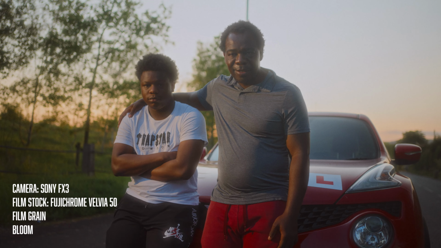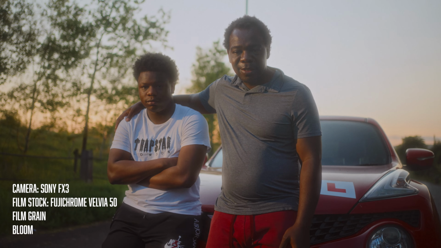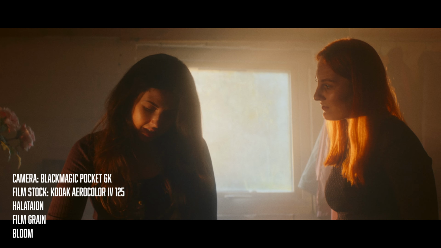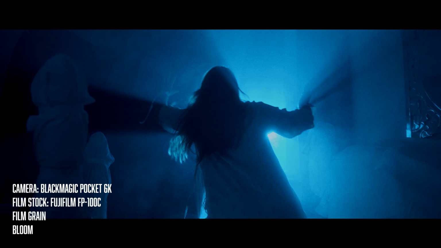In addition to grain and bloom, Dehancer offers a number of other tools that can be used to accurately emulate film. These tools include halation, highlight compression, or even gate weave if you want that old Hollywood film flicker. These tools can be used to create a wide range of different film looks, and they help make Dehancer an incredibly accurate film emulation tool.